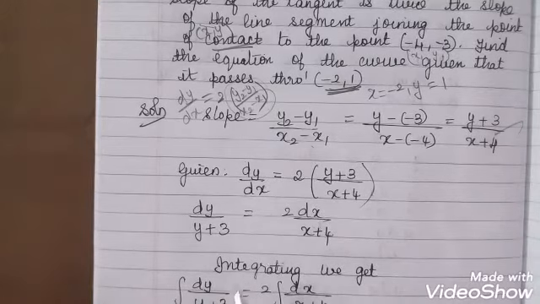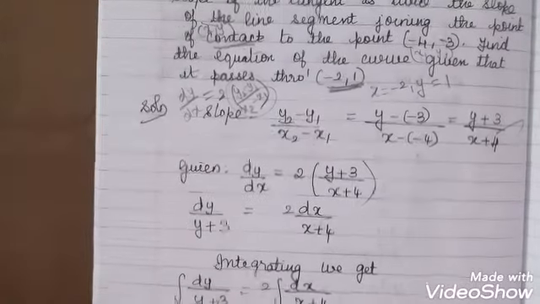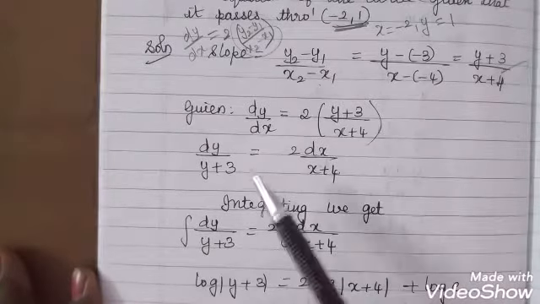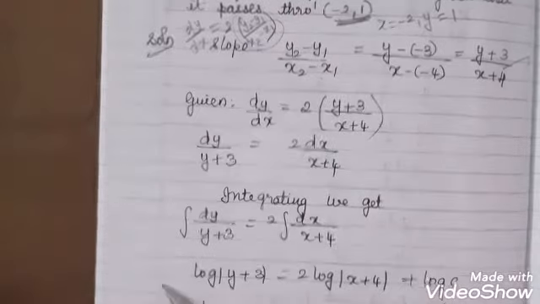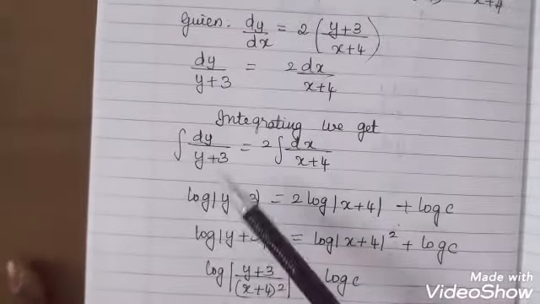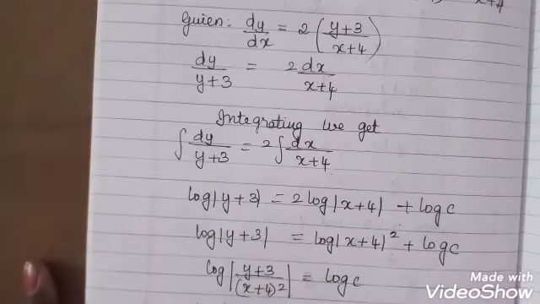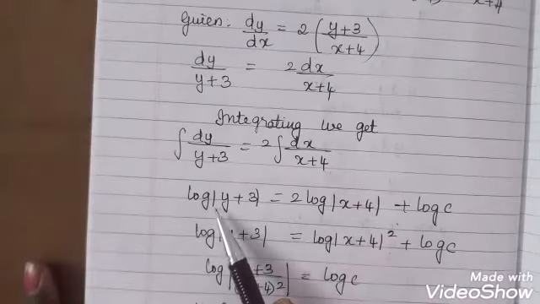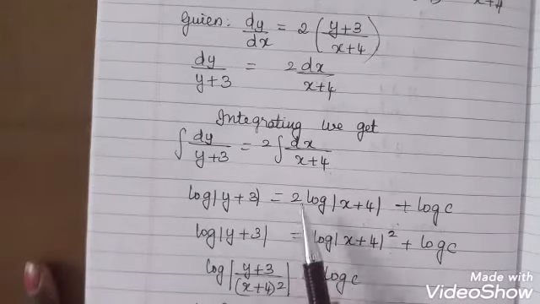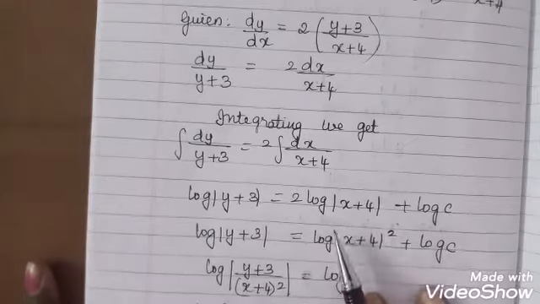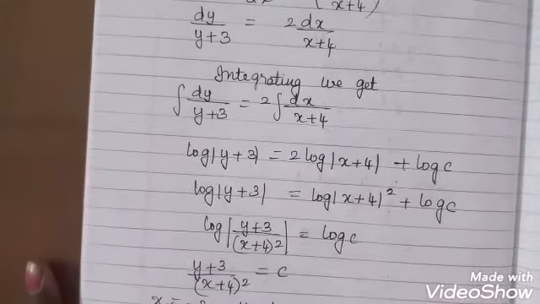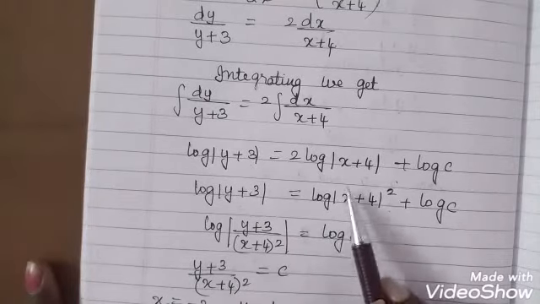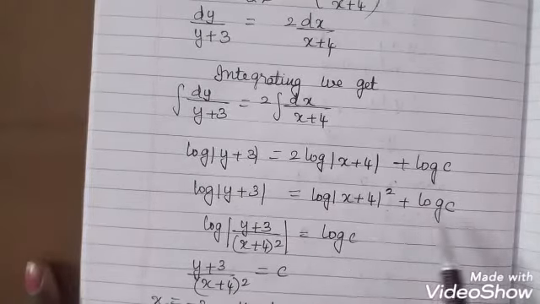By using the variable separable method, first we'll find the general solution here. So you will have dy divided by y plus 3, which is equal to 2 dx divided by x plus 4. Integrating it, you will have integral of dy by y plus 3 is equal to 2 into integral of dx by x plus 4. You will have log of mod y plus 3, which is equal to 2 into log of mod x plus 4 plus log c. So you have log of mod y plus 3 is equal to log of x plus 4 the whole square plus a constant.